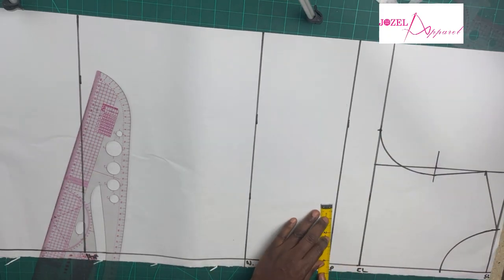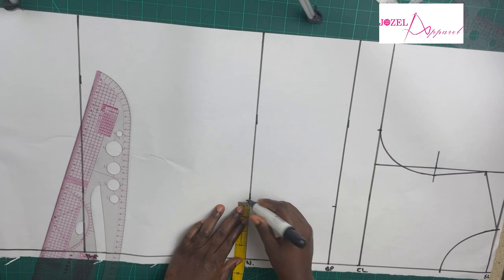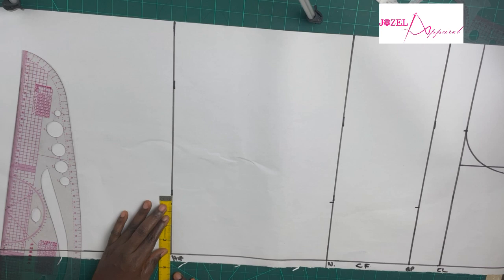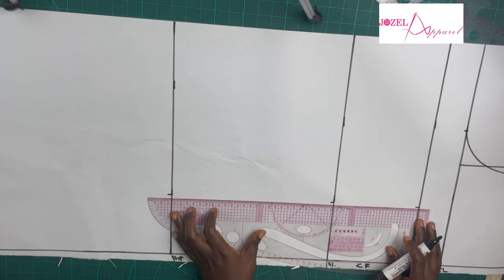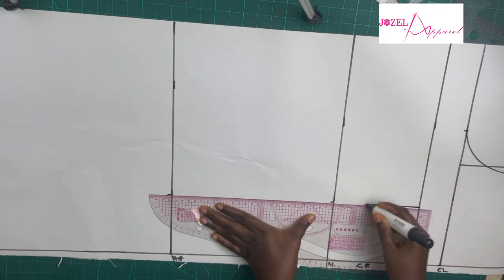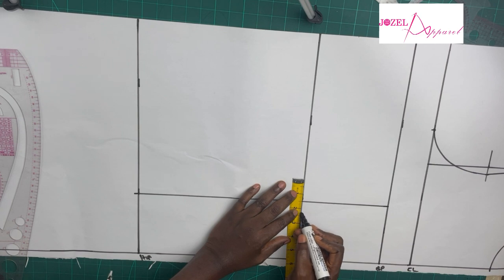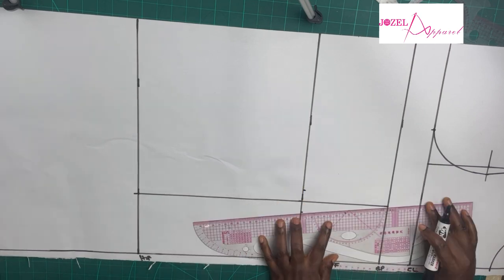Next, I'm going to input my bust span measurement of 4 inches on my bust point line, mark, repeat same for my waist 4 inches, mark, and also mark it on my hip line this way 4 inches. Then I'm going to connect these 3 points with my ruler this way. The next I'll do is to take in my dart of 0.75 inches on both sides and draw my dart legs.